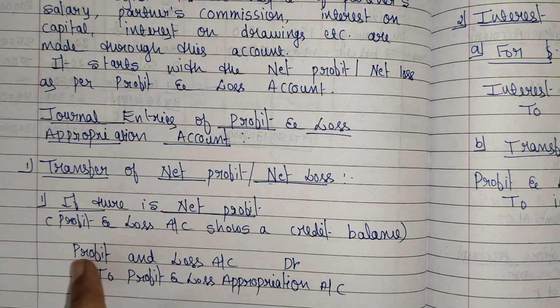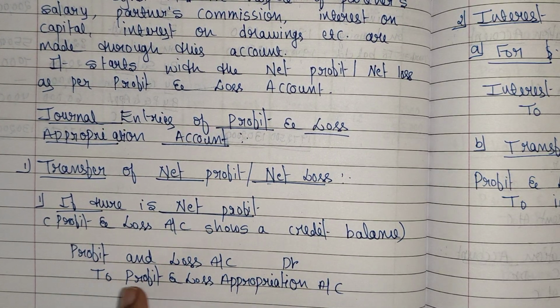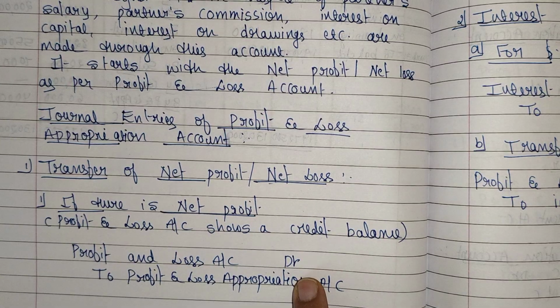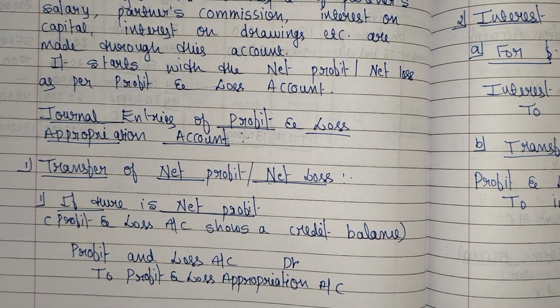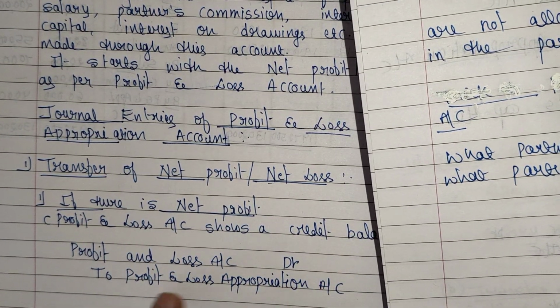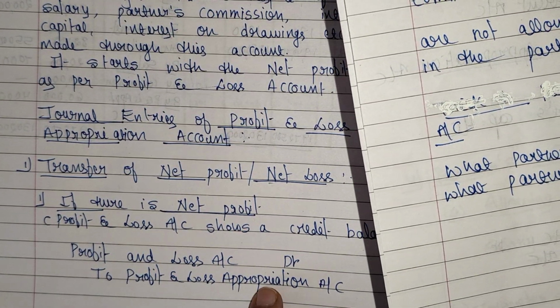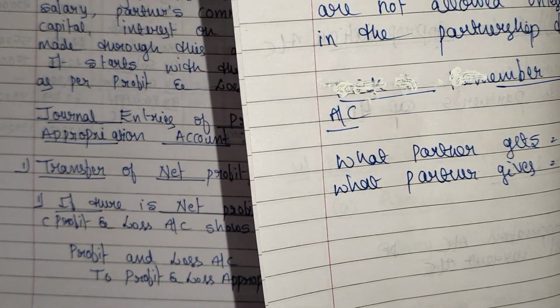Clear? Profit and loss account debtor to profit and loss appropriation account. Means here, see the format, the profit and loss account is debited.